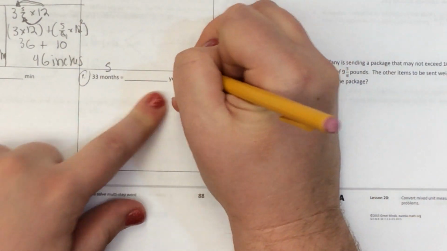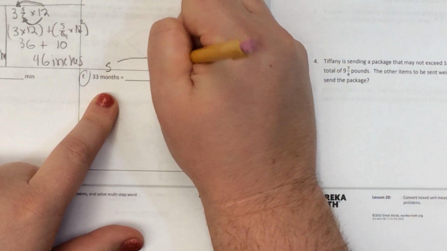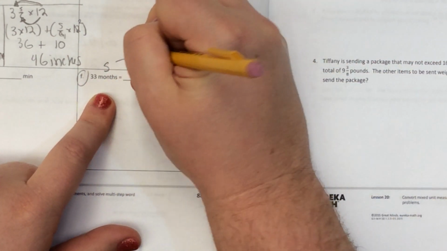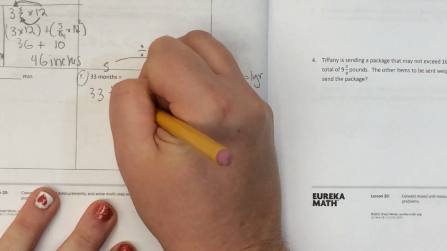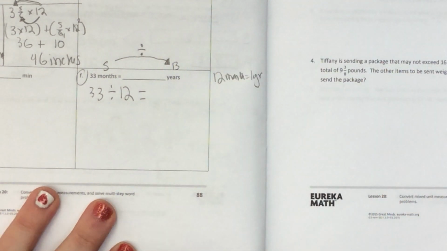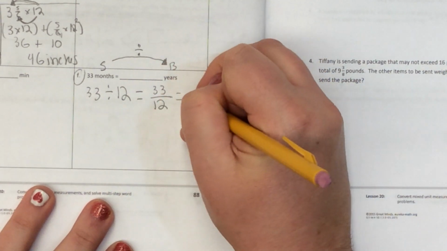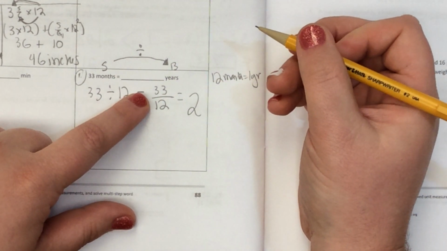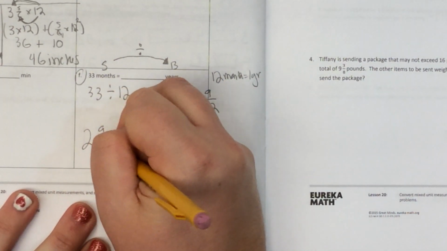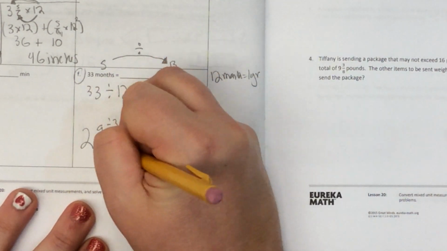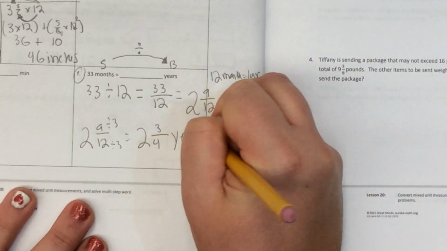Months are smaller than years. So I'm going from small to big. So going from small to big means I'm going to divide. So 33 divided by 12 is going to give us our answer in years. We can write that as 33 twelfths, or 2 9/12. But I'm still not done because I can simplify that. 9 and 12 can both be divided by 3. So I end up with 2 3/4 years.